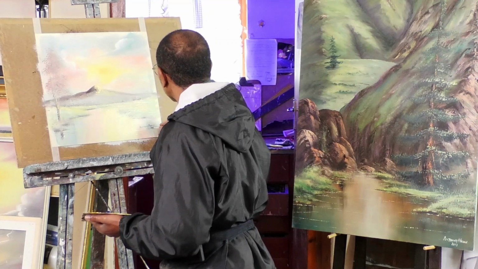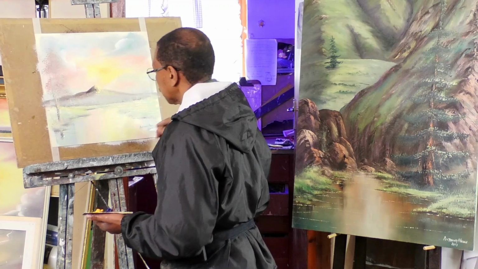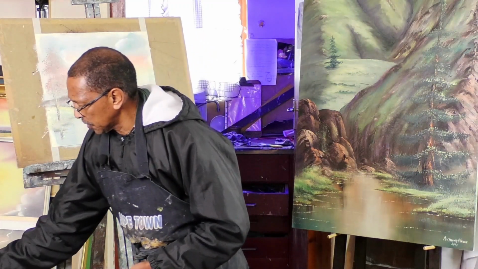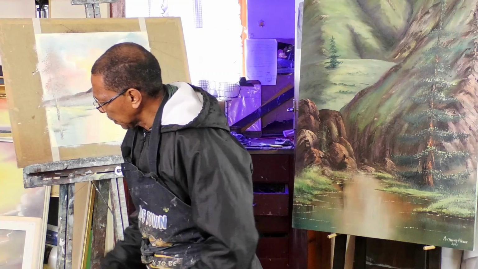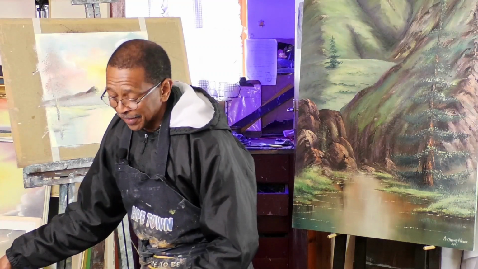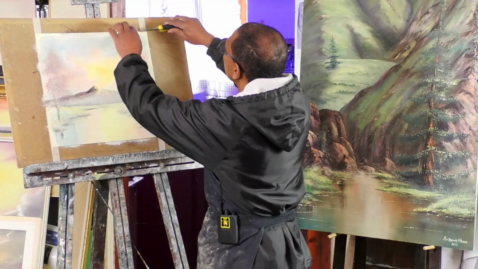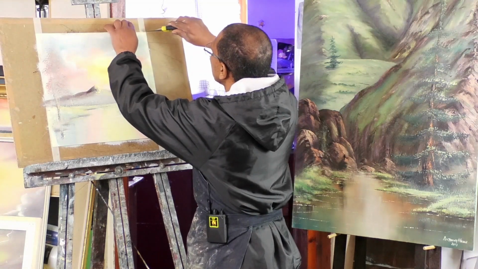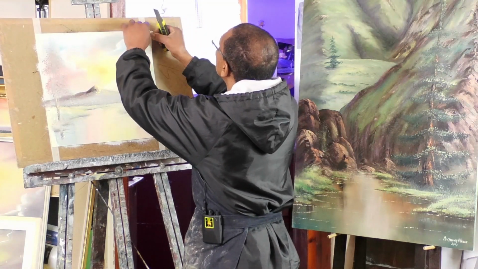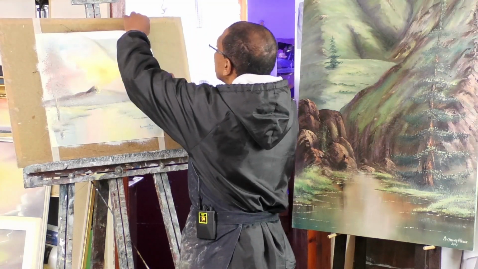I did this painting in 2022, and just to show you what the painting looks like, cut this off there and remove this tape here.